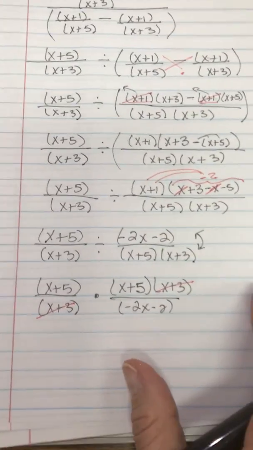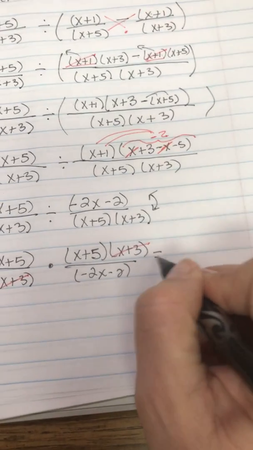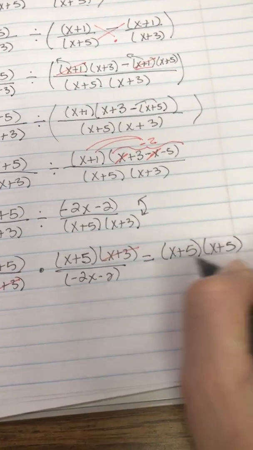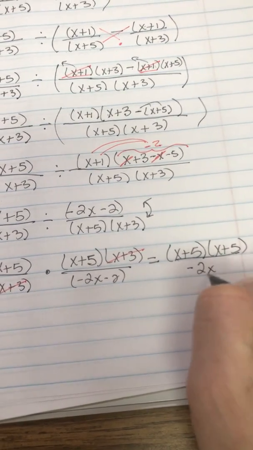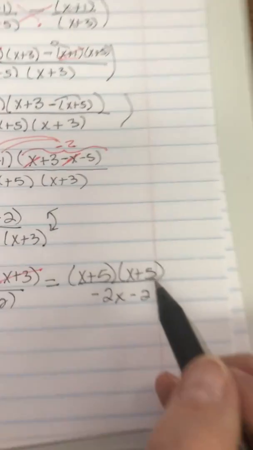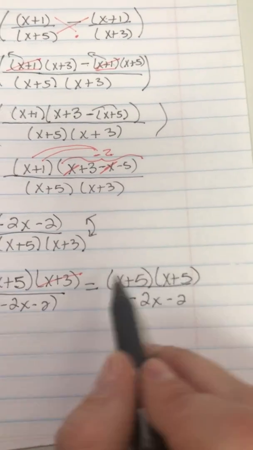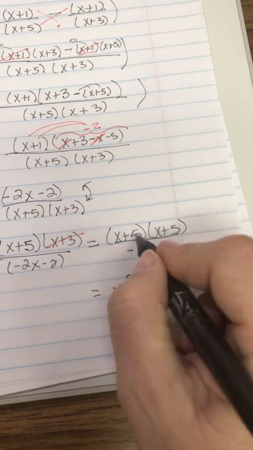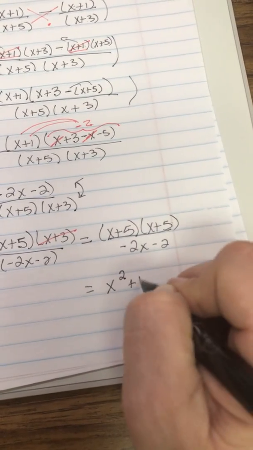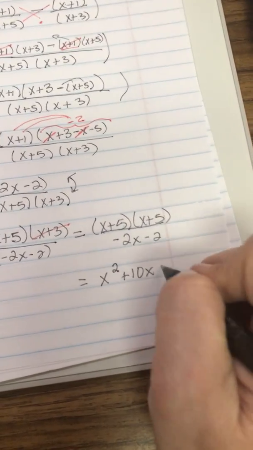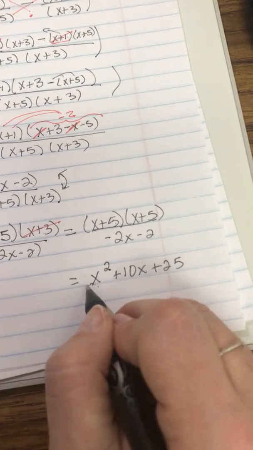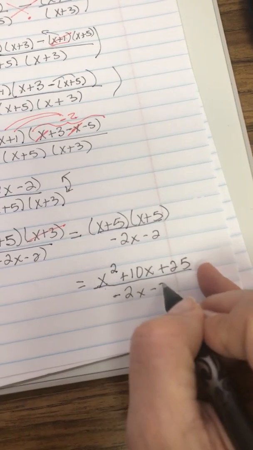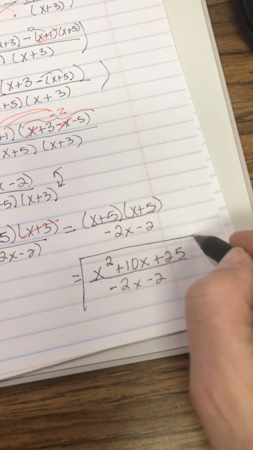So the x plus 3's cancel. So all I'm left with is x plus 5 times x plus 5 over negative 2x minus 2. And so the last thing I need to do is distribute this. So this is x squared, inside outside combined is plus 10x. Last term times last term is 25 over negative 2x minus 2. And that is your answer.